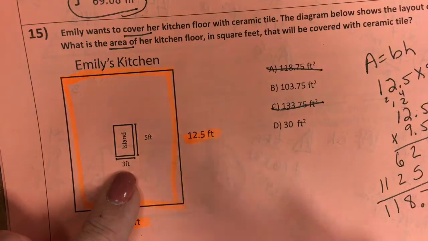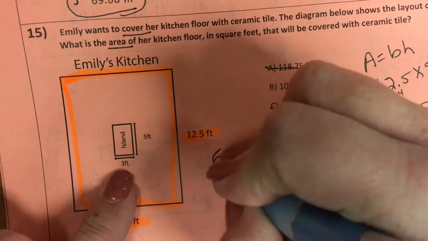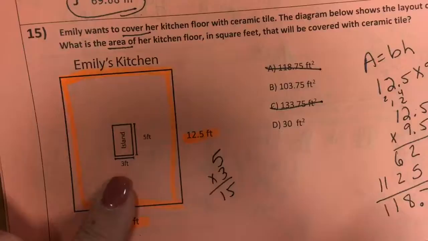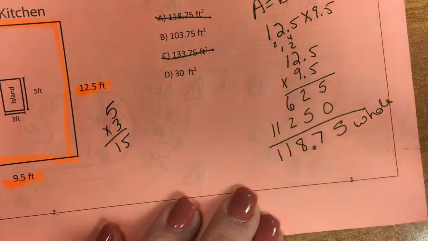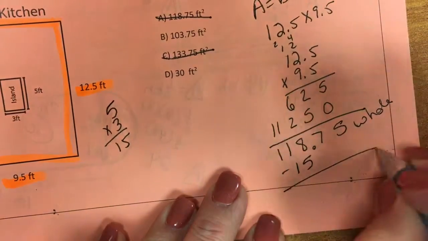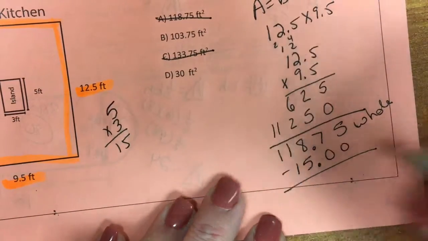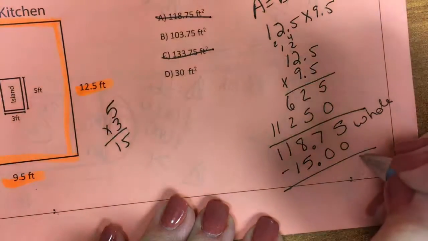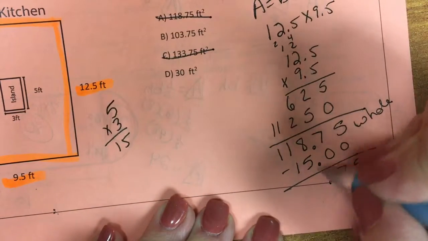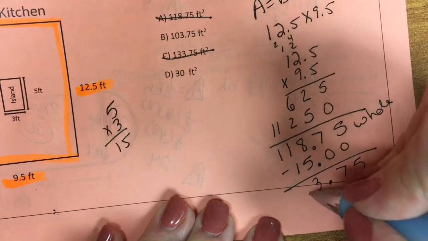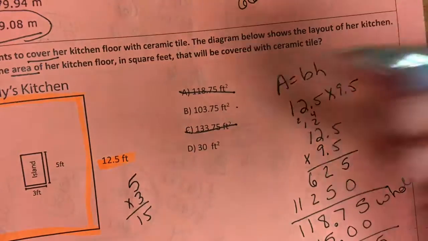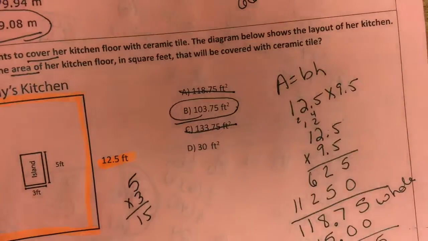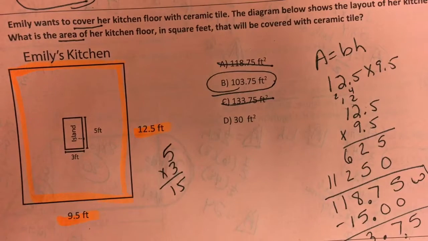But let's see. So our island is 3 by 5. Well, 5 times 3 is 15. Okay, I need to take this part out. So I have my 118. I need to take away 15. I've got to line up my decimals. So the whole number 15 needs to go there. Alrighty, so 5 from 8 is 3, and 1 from 1 is 0. Bring down my 1. Okay, so 103.75 is going to be the area of the kitchen minus this little part for the island.